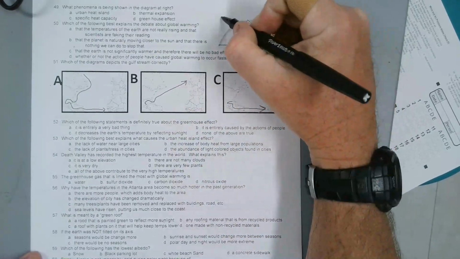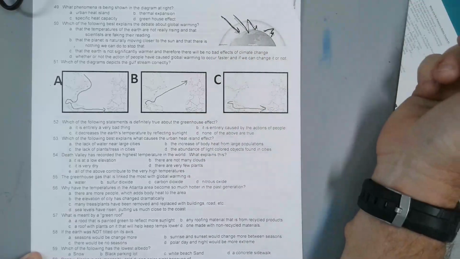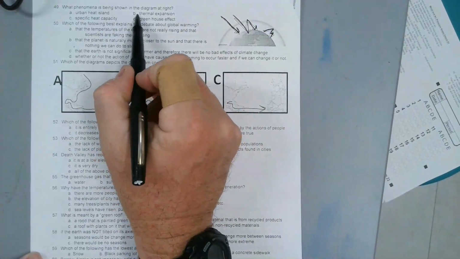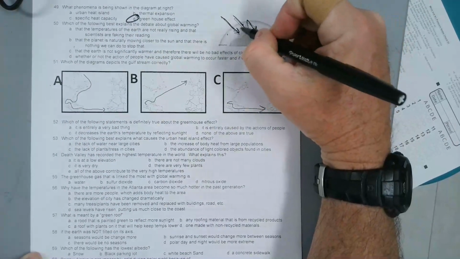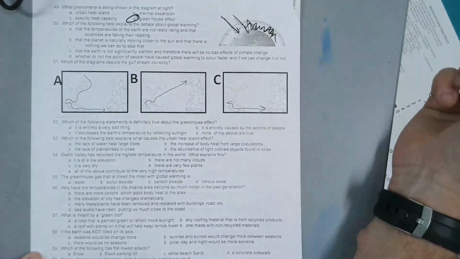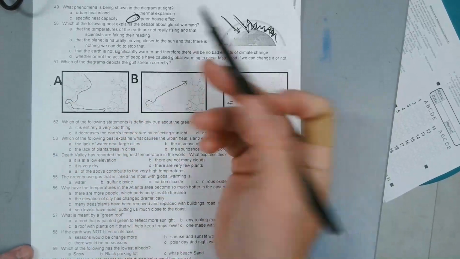What's the phenomena going on here? We got sunlight coming in, and it seems to bounce around and stay around the Earth. That is the greenhouse effect. Our atmosphere, these gases, trap sunlight and make it bounce around in our atmosphere, which keeps our planet a little bit warmer. Which one of the following explains the debate about global warming?